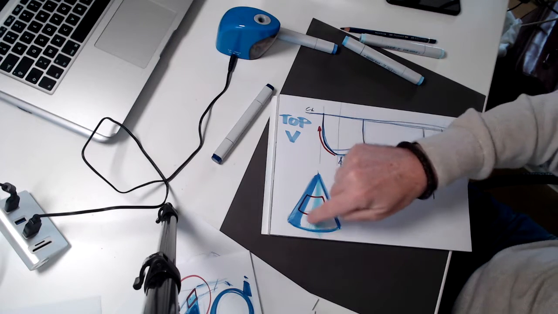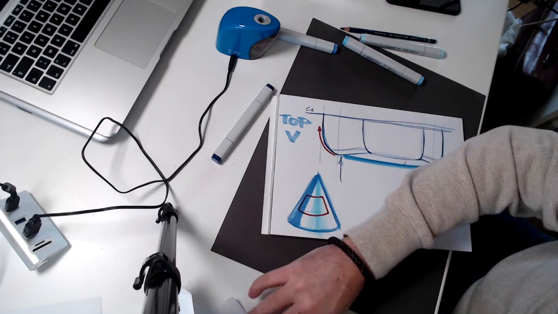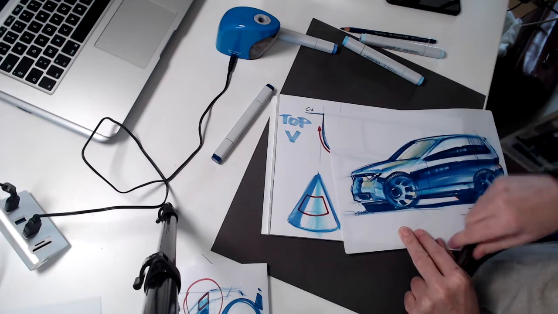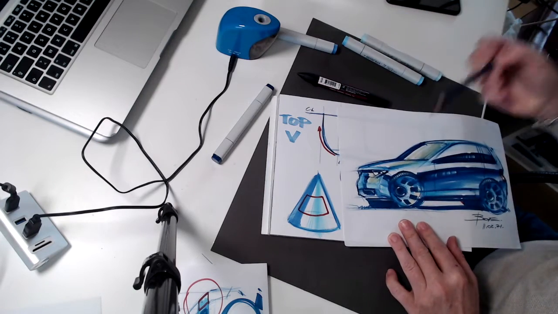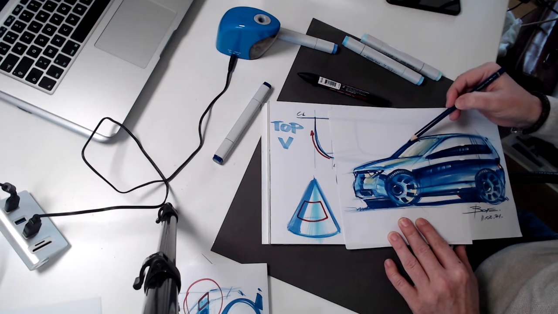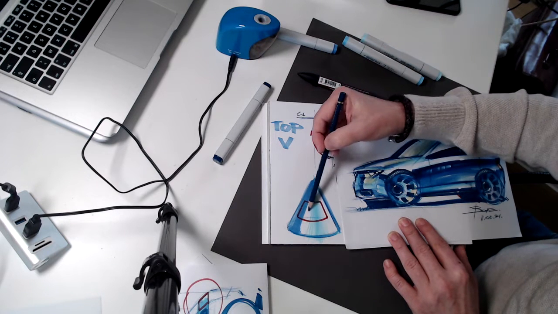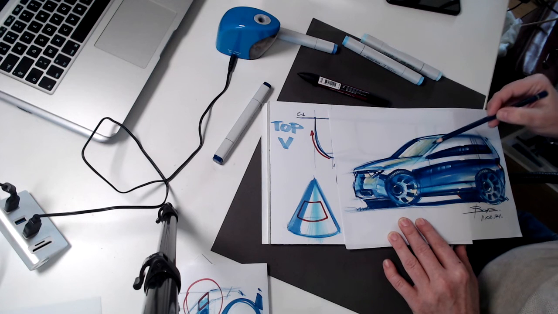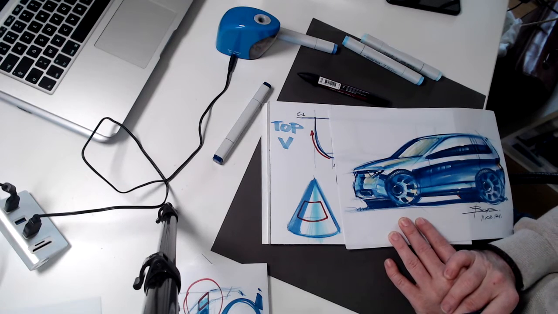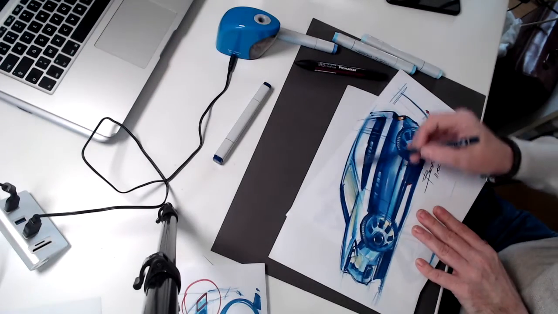So when you see this and you see this, you understand and you will find the same things. The reflection, here we have it. The white, here we have it. The core, which is this one, here we have it. But we don't have reflections here, you see? Impossible.